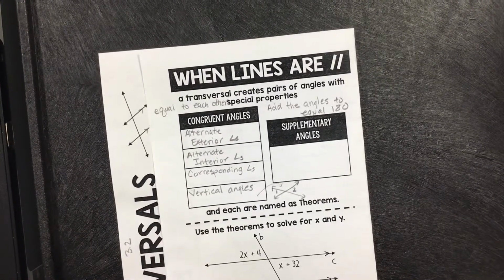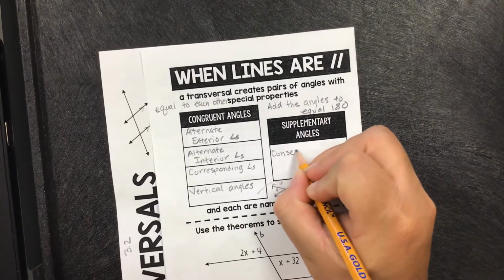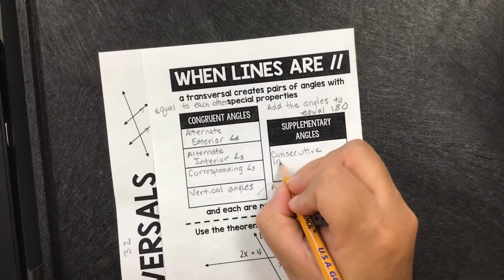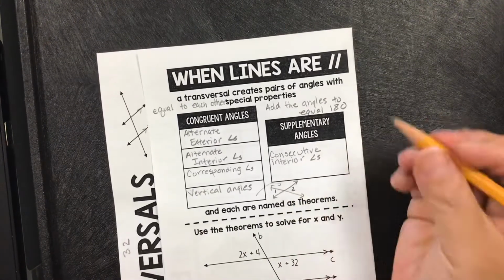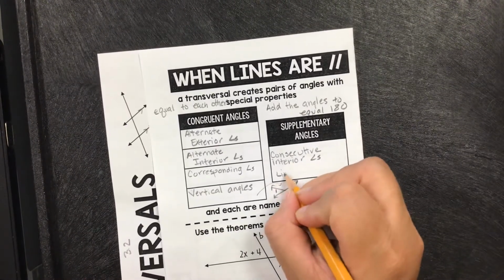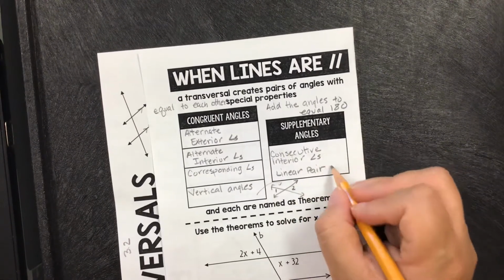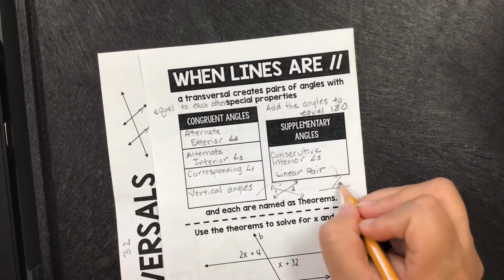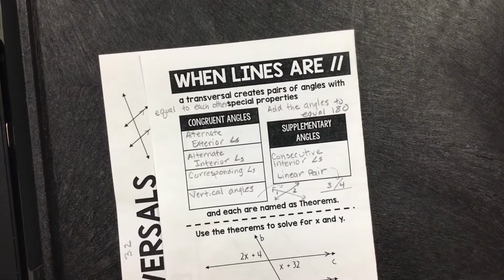So the ones that are supplementary are consecutive interior angles, and a linear pair. So for example, when two angles make a line, like 3 and 4, together they form a line and it's called a linear pair, and that equals 180.